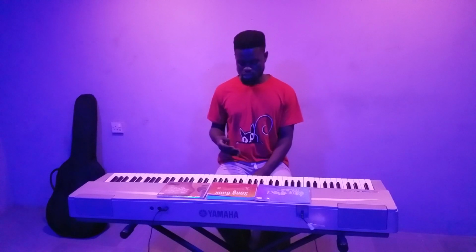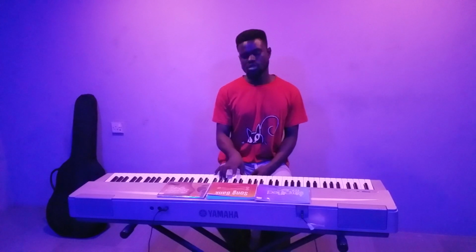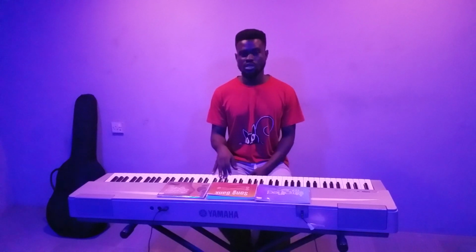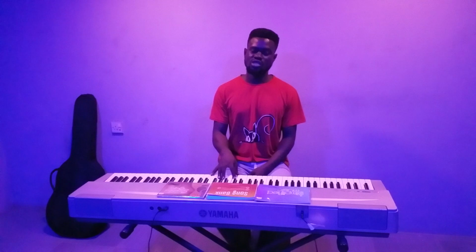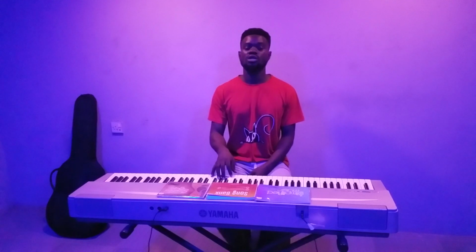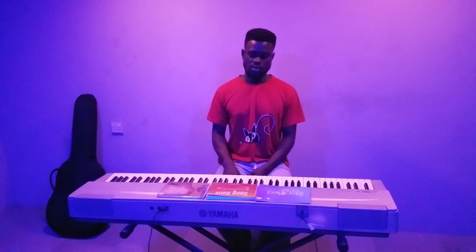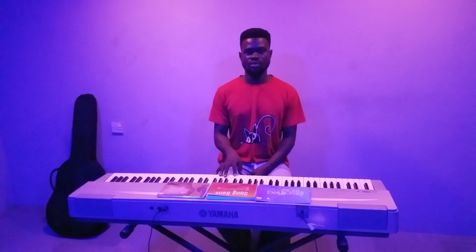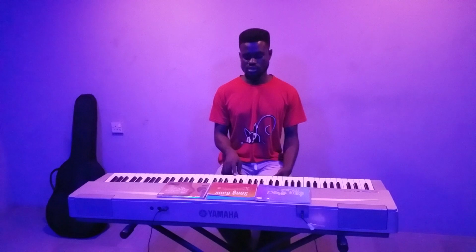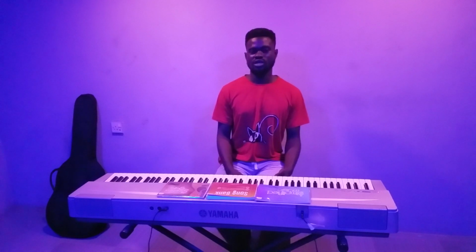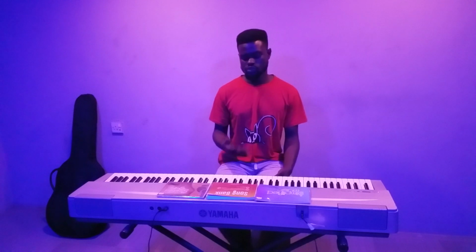A note that's a major third below would be E flat. So I'm basically in the key of C, and I'm playing G. My first note is G. So we tried out E for alto, and now I want to try E flat, which is 2 tones away from G.